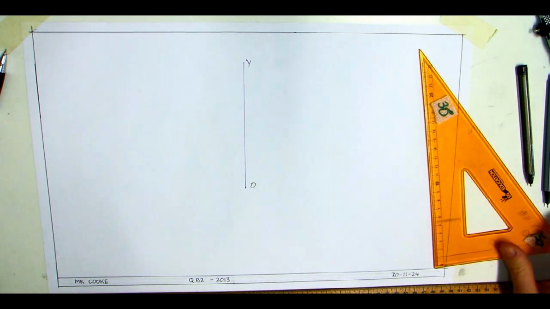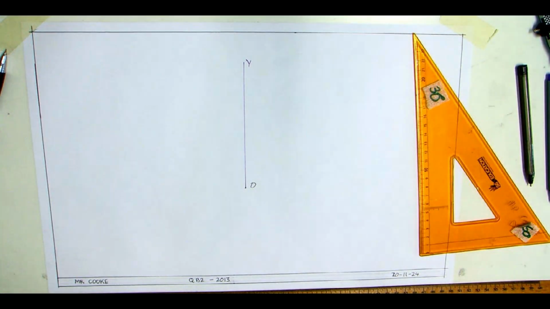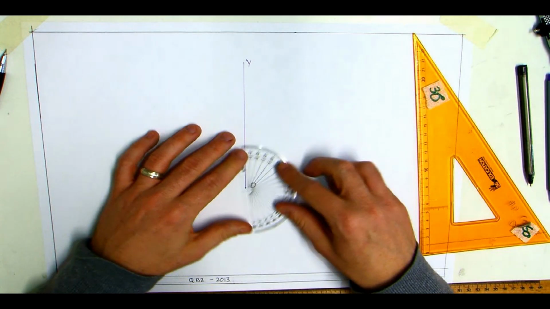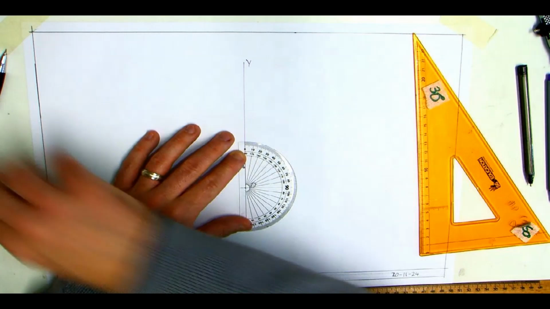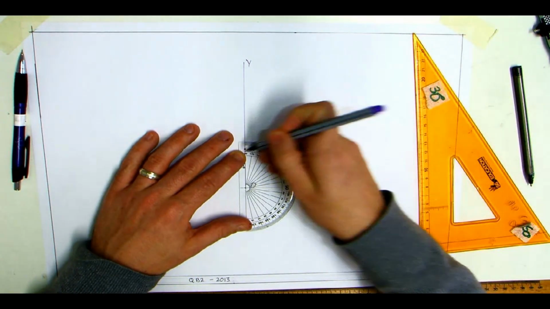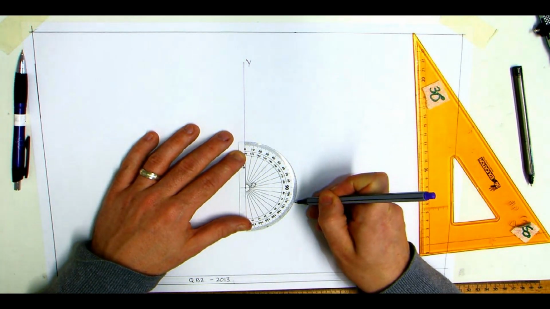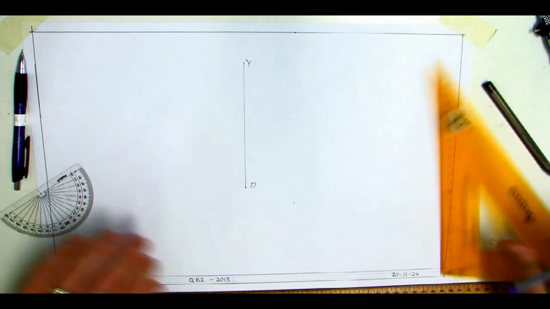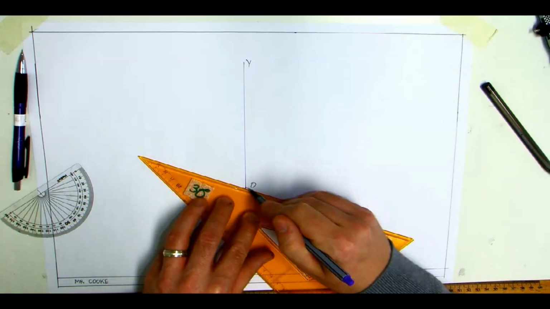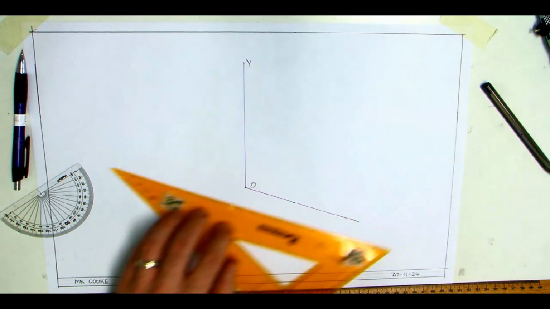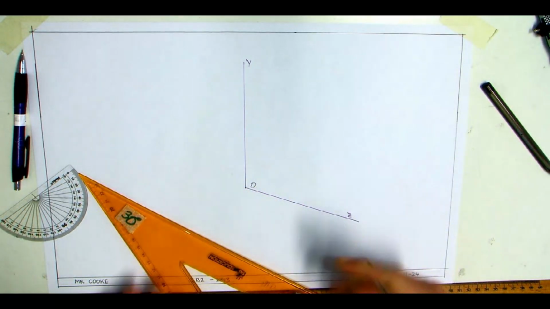Start with our y-axis, and then we're going to introduce our protractor and get the z and the x-axis at 110 degrees. So opening up by 110 degrees brings us to there. Connecting that back to O. Looking at my sheet to see is this the Z or the X. It's labelled as the Z, so I label it as the Z.